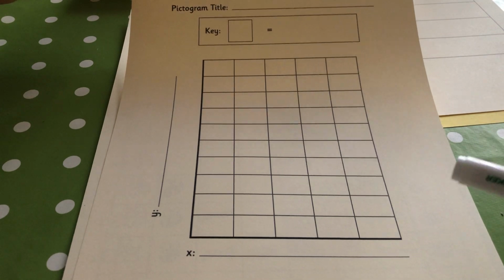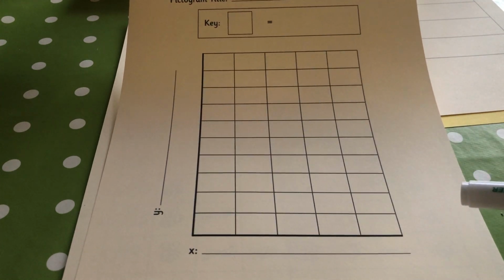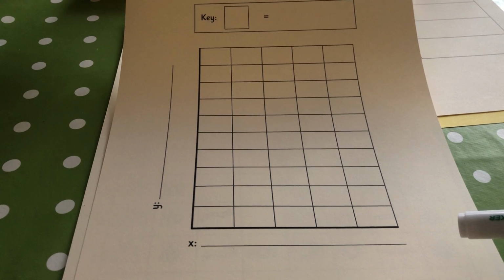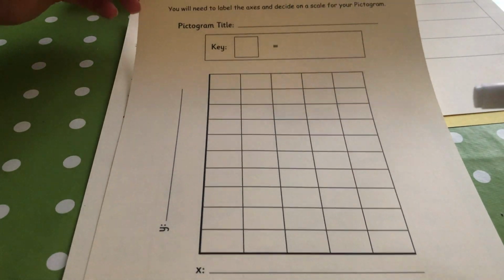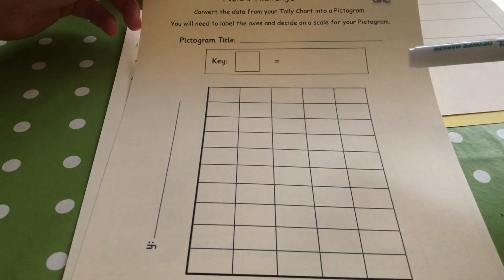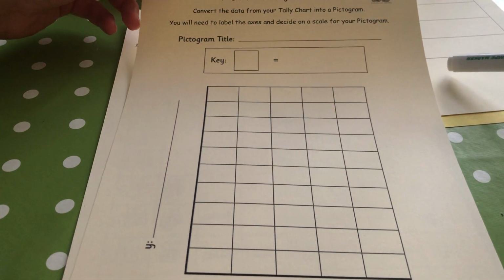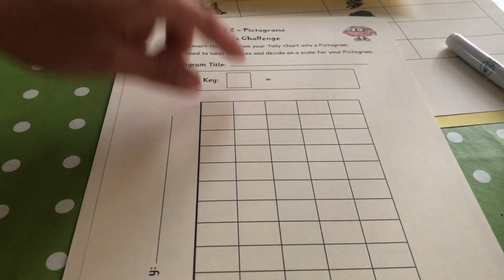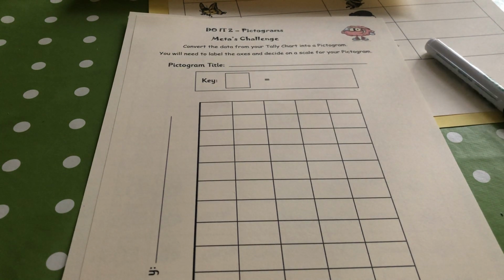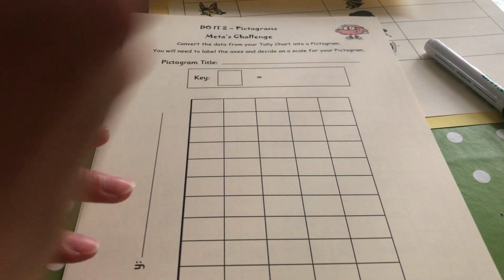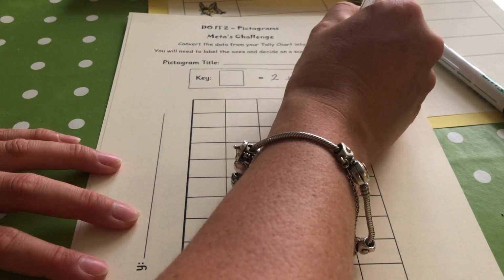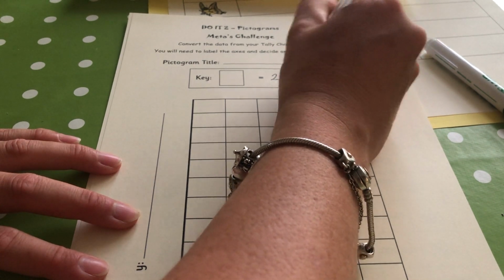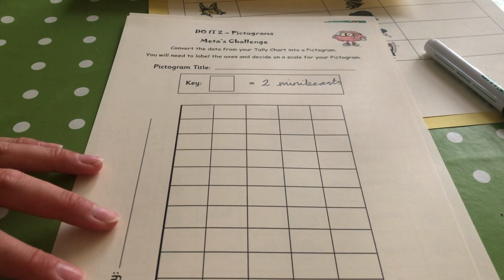Now, you'll see straight away that this pictogram chart is missing some of the things that the other one had. So it doesn't have any labels, but most importantly here, the key, you can decide what one of your pictures equals. So I've decided that for mine, one of my pictures that I draw isn't going to equal 1 mini beast, it's going to equal 2 mini beasts. And I will explain what that means in a minute.